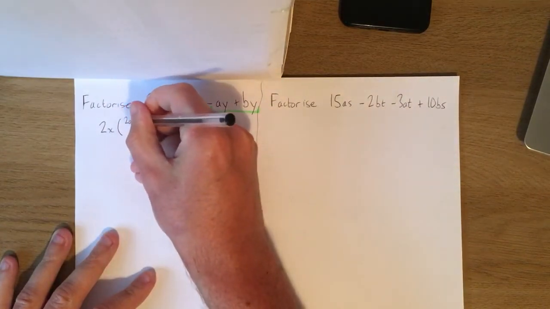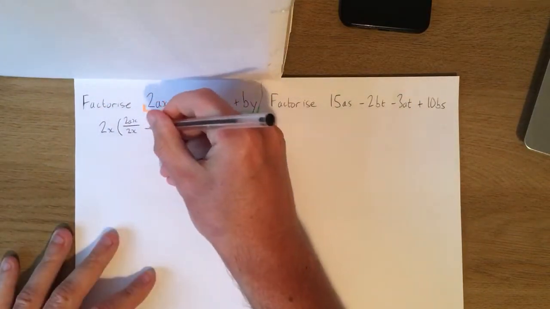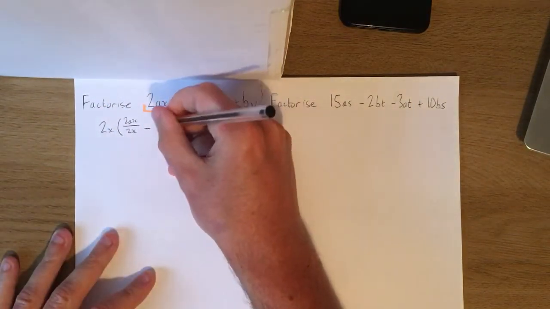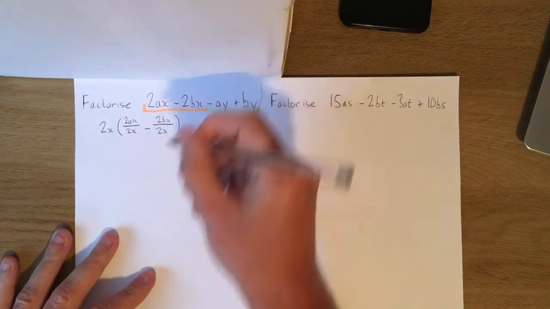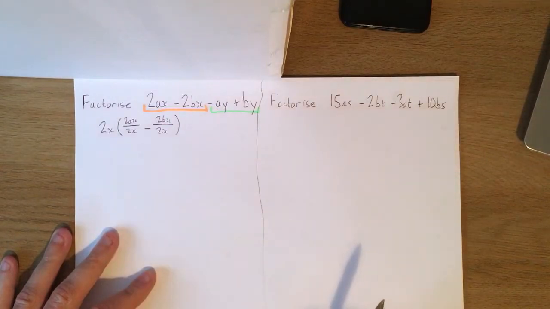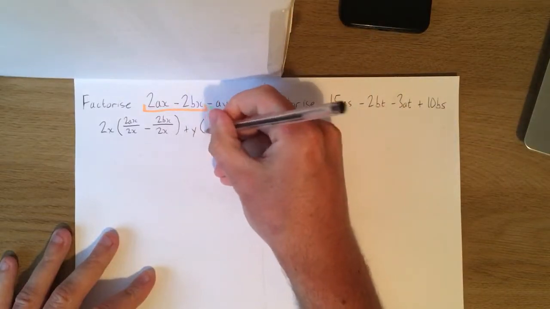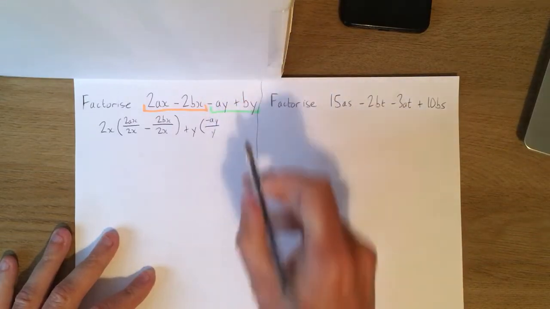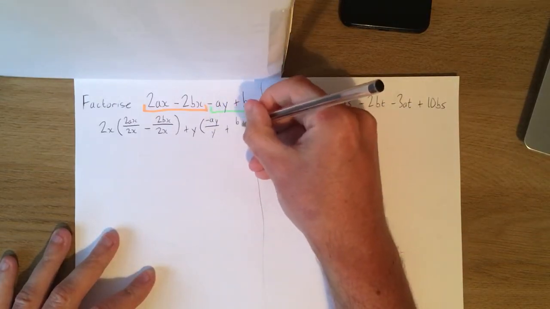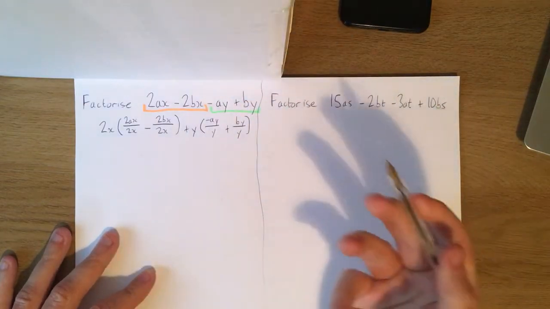So 2ax divided by 2x, minus 2bx divided by 2x. And then what do ay and by have in common? They've got y in common. So what you might do is go y, and then that's minus ay divided by y. And then this one here is plus by divided by y.